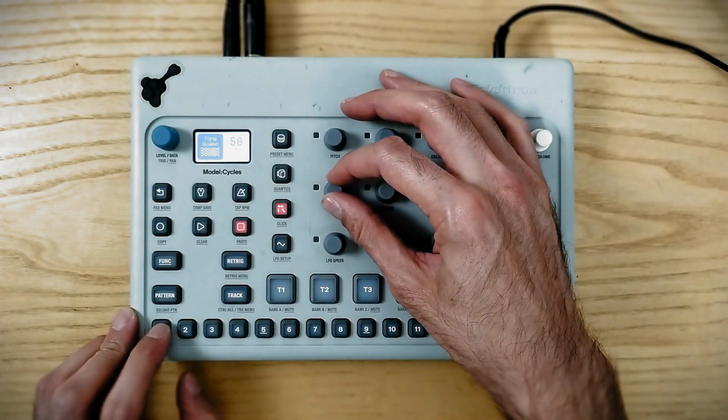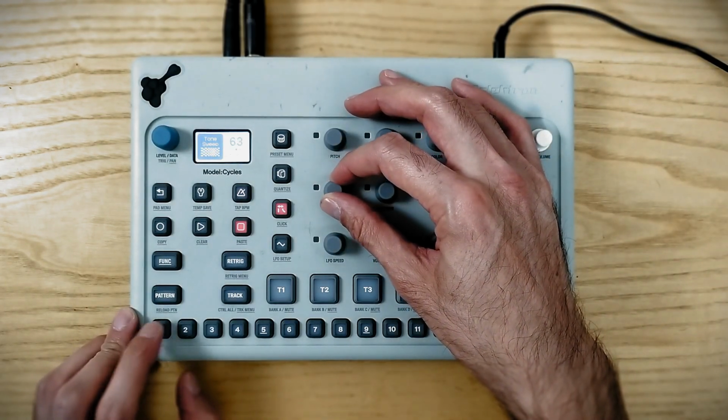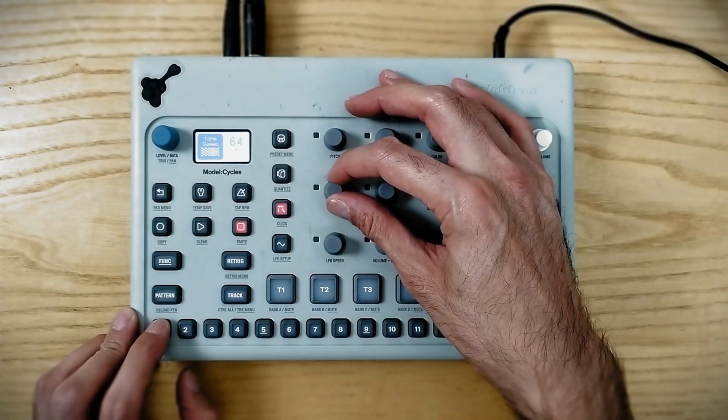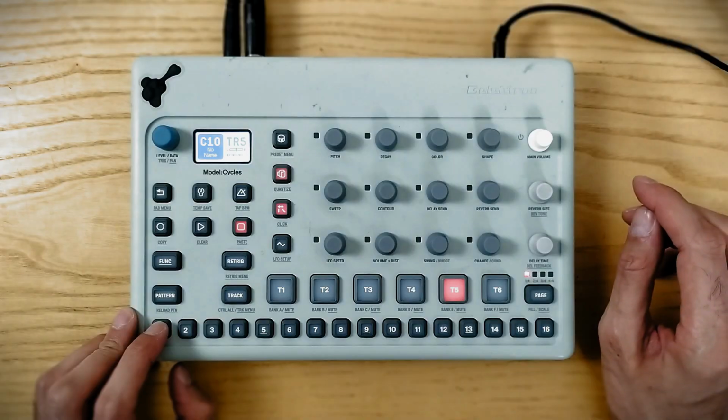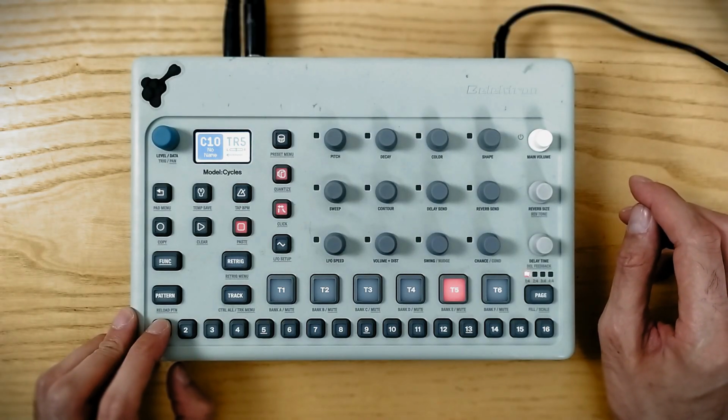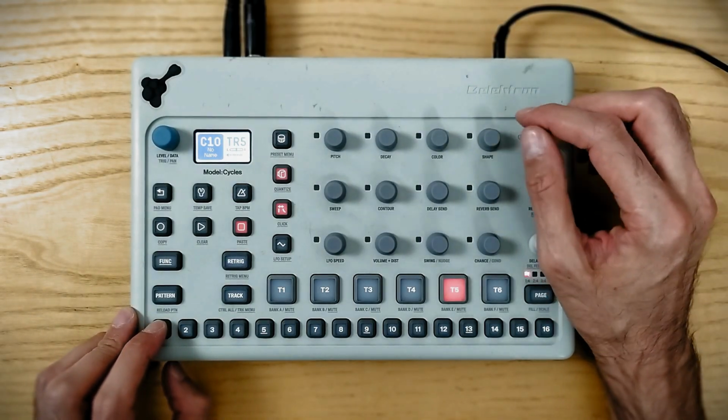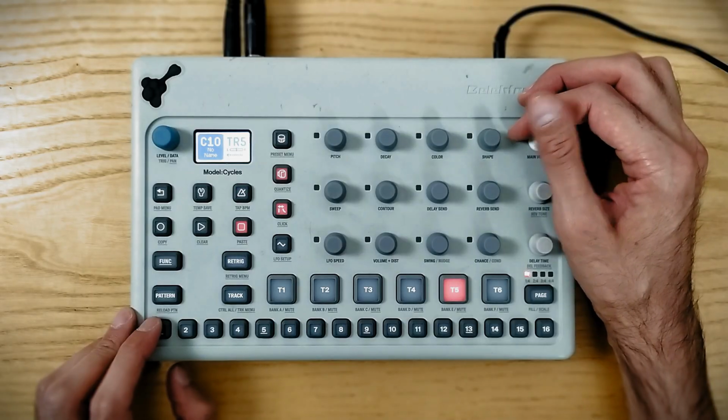Something like that. Okay. Now we have this rich sound.